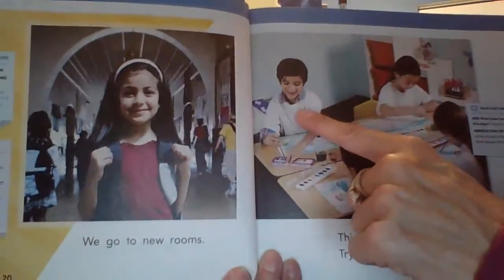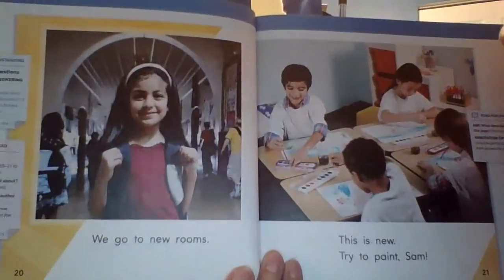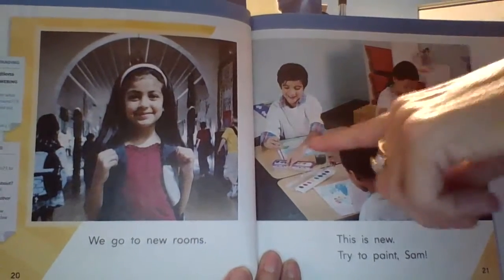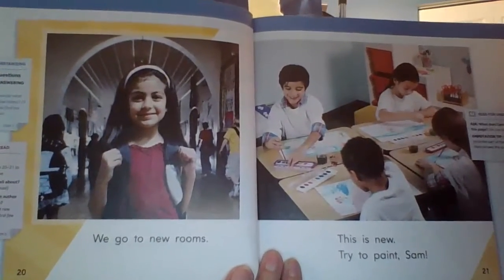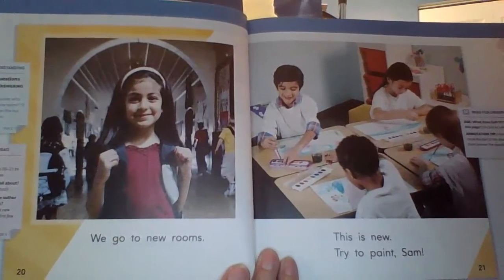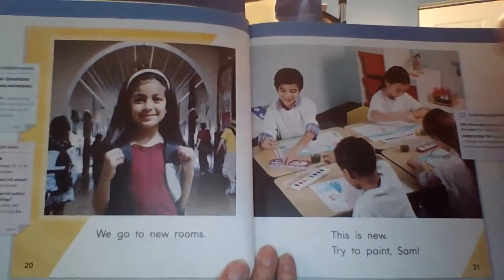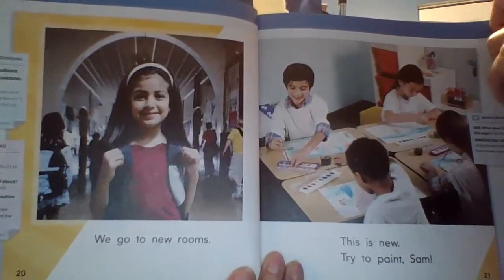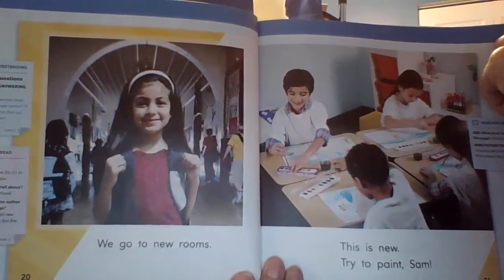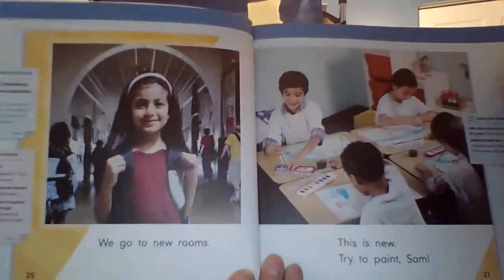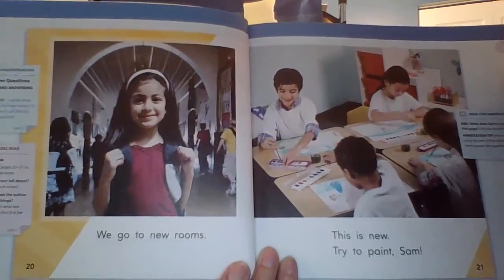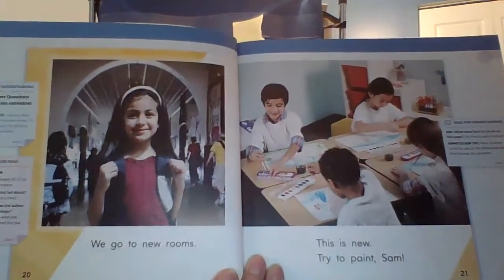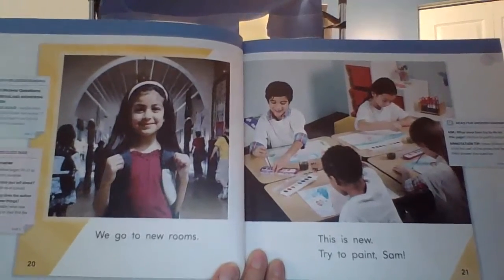So here's Sam. What is new to Sam? You're right, he's trying to paint. So he's never painted before. That's new to Sam also. Riding the bus was new. Painting was new. How do you think he feels about painting? Do you think he likes it? I think you're right. He has a smile on his face. It looks like he's enjoying painting.